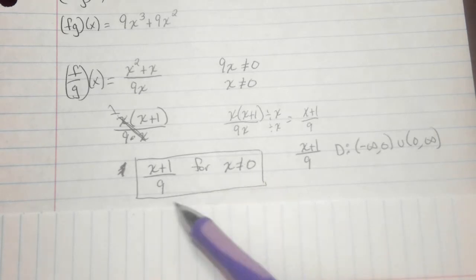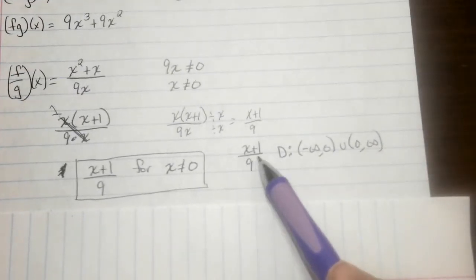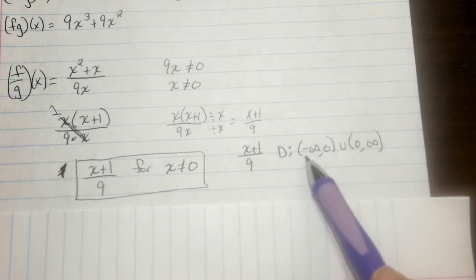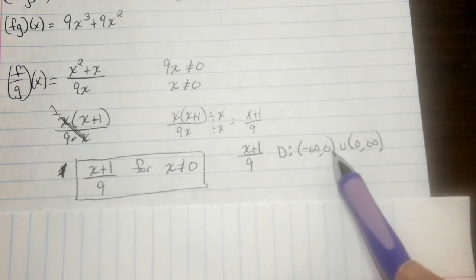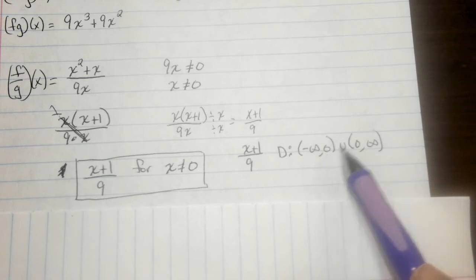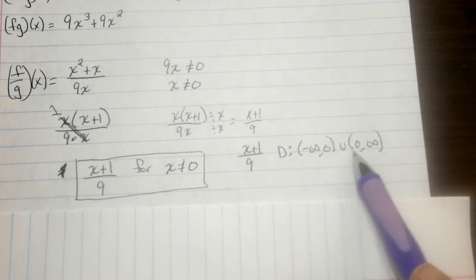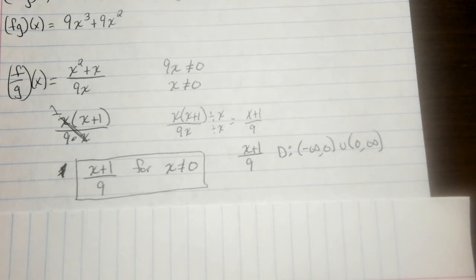Now, a different way to say this could go like this. x plus 1 divided by 9, and our domain would be the interval from negative infinity to 0 with a parenthesis, not a bracket, because we're not going to count 0. Union with 0 to infinity, no bracket here. Do you see that what this is saying is all real numbers up to 0 and then all real numbers after 0, but since there's no bracket, we're not counting 0? That's another way to write your domain restriction.